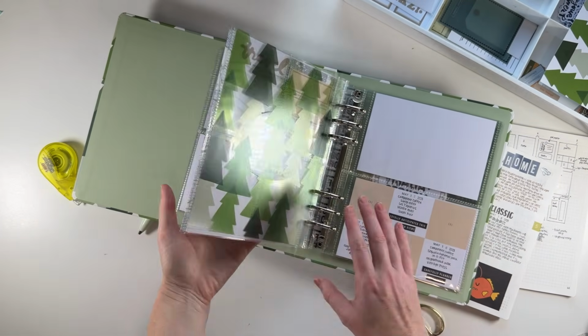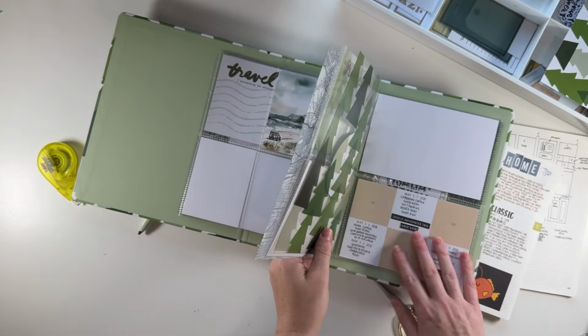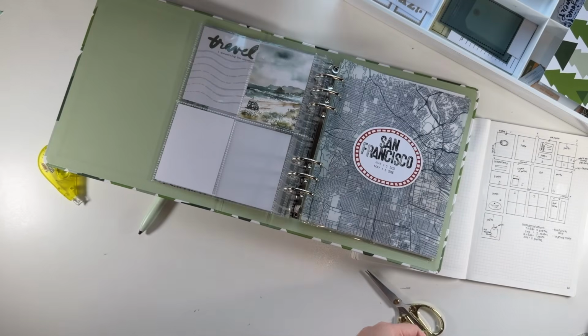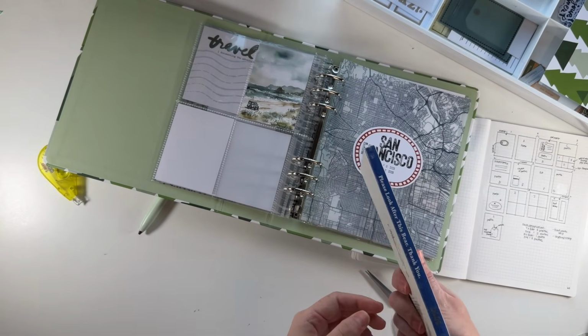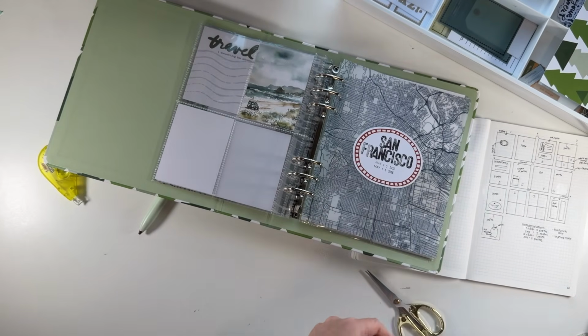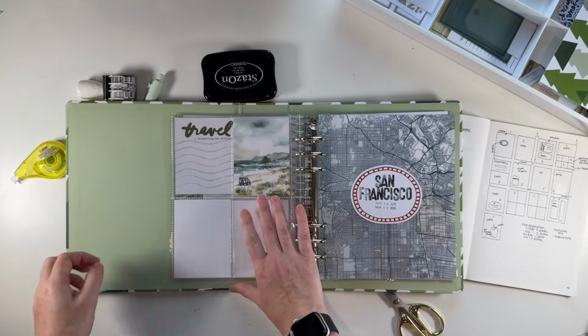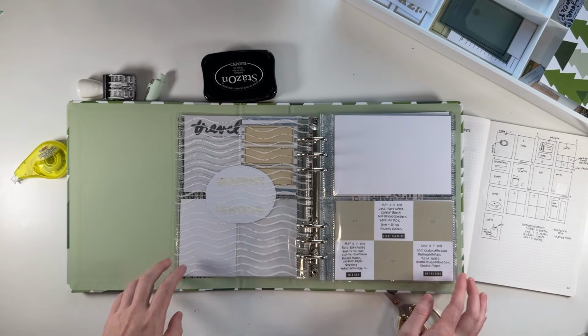Okay, so I finished getting these cards in here, and I used my journal, and I have some other notes that I took quickly in my Hobonichi weeks at the time while I was traveling, just to make sure I didn't miss anything. And I used that to fill out these.